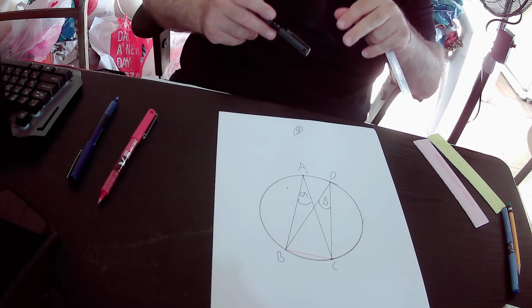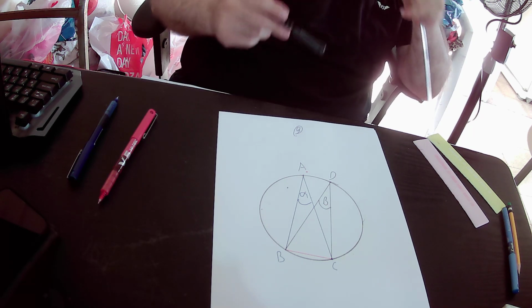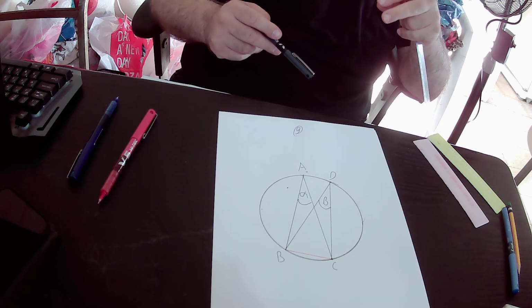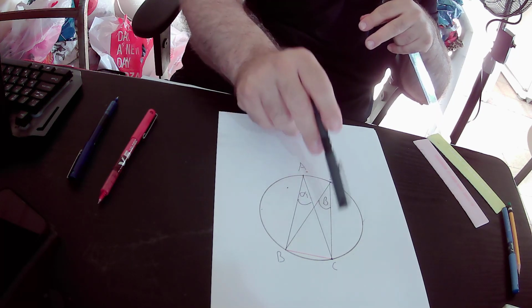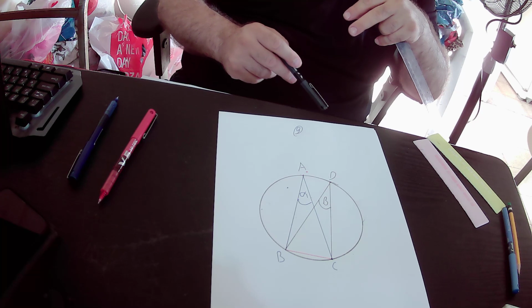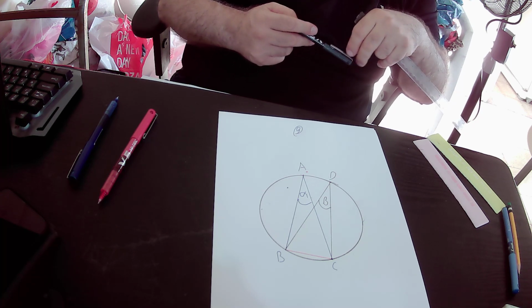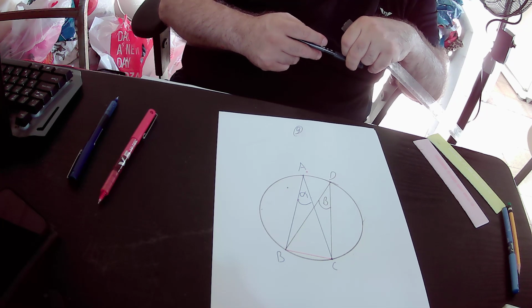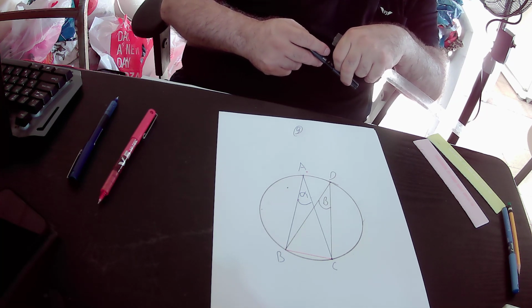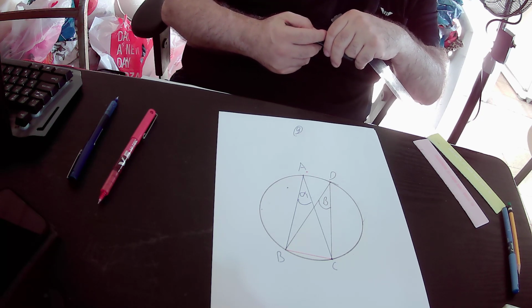So we have two peripheral angles alpha and beta that both of them rest on the same chord BC. Okay? So according to rule number 2, they are equal to each other, that is to say alpha equals to beta. So I will write it down.